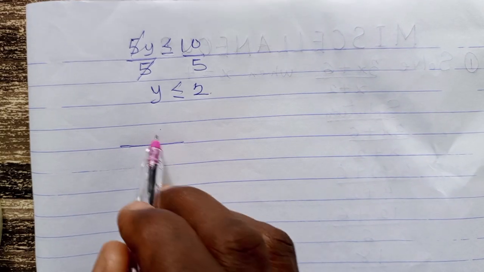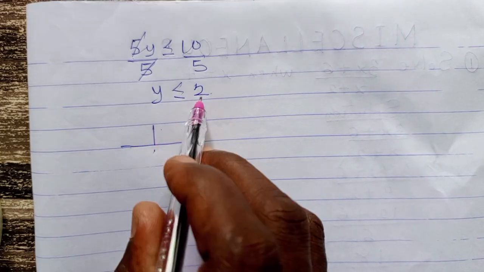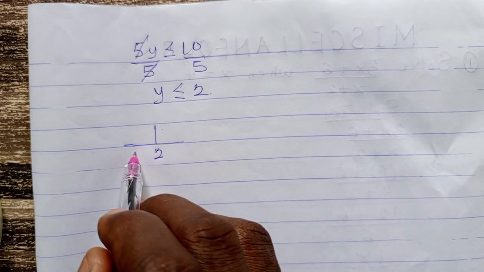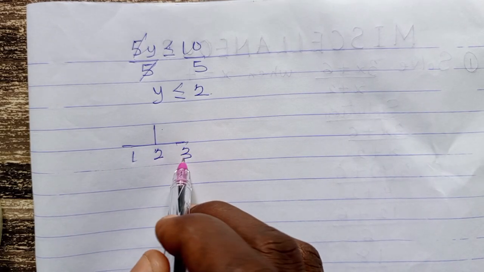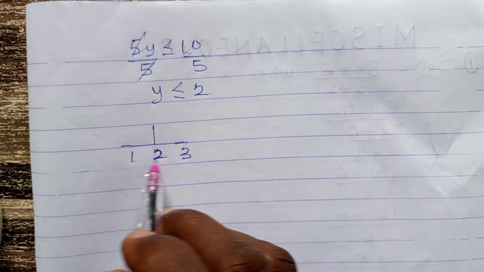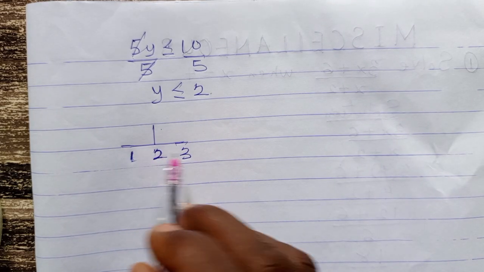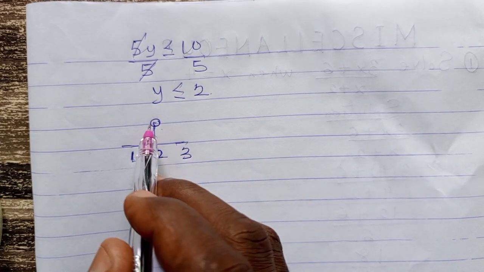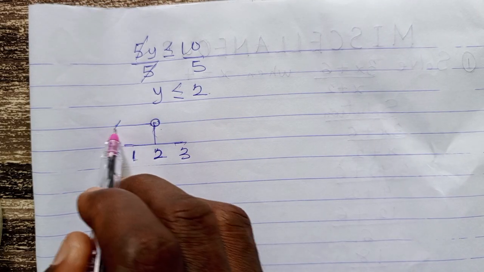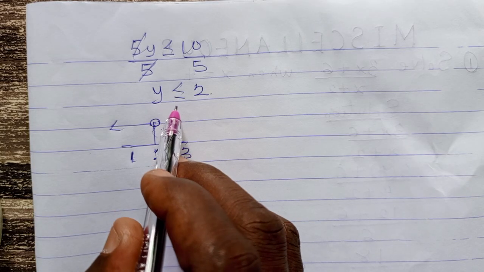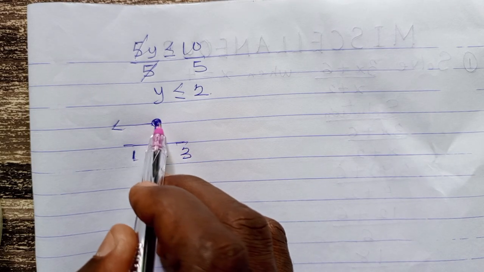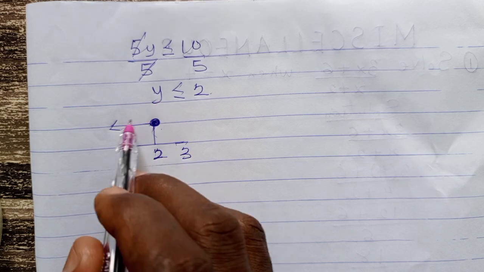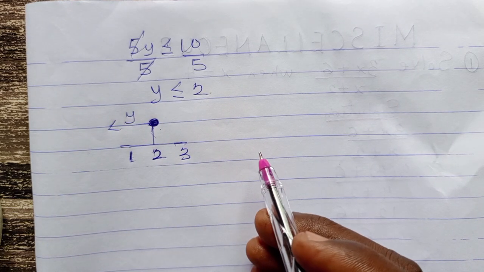So our equation, the graph, can be written this way. The first way of writing it is to put these 2 here. So you have 1 and 3. Okay, so 2 is at the middle. Before you get to 2, you have 1, and after 2 is 3. Okay, then you put your circle here. So less than is what? Moving to the left hand side. Or equal to, because of the equal to, you shade the middle, you shade inside. Then you put this y on top here. Okay, that's the first one.